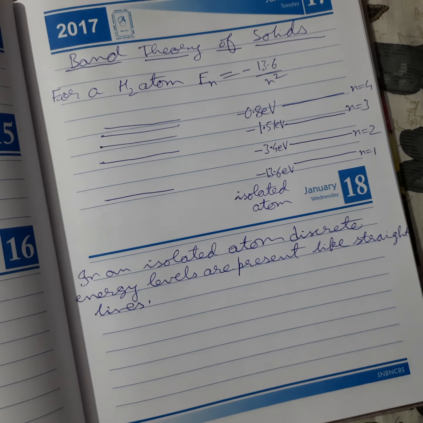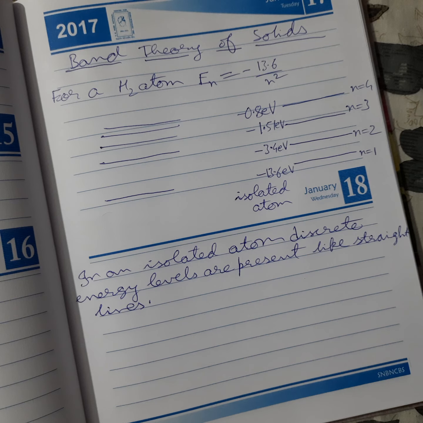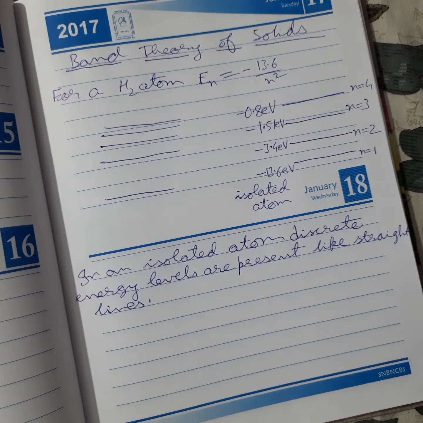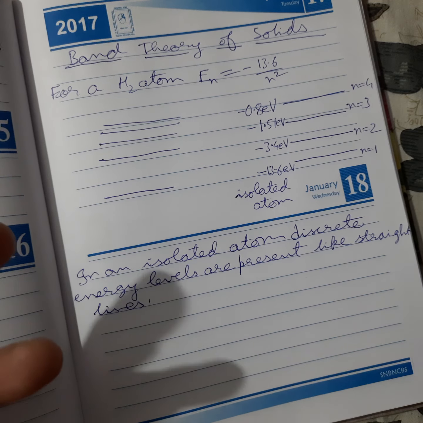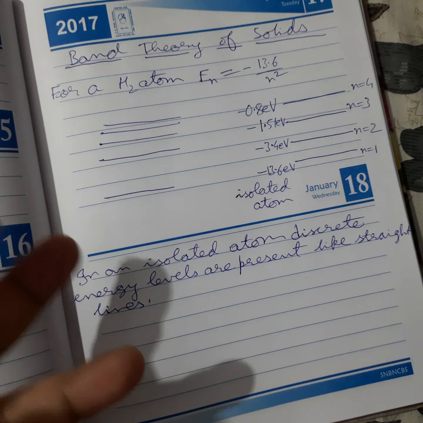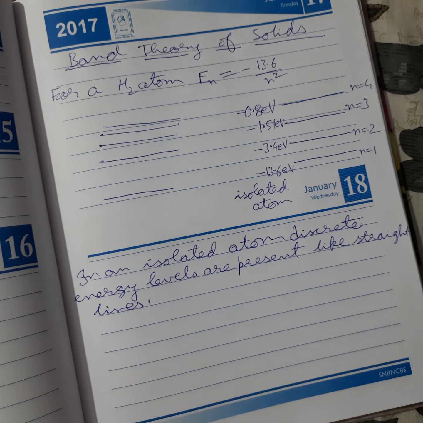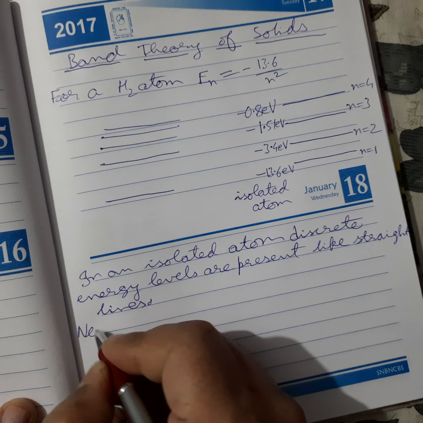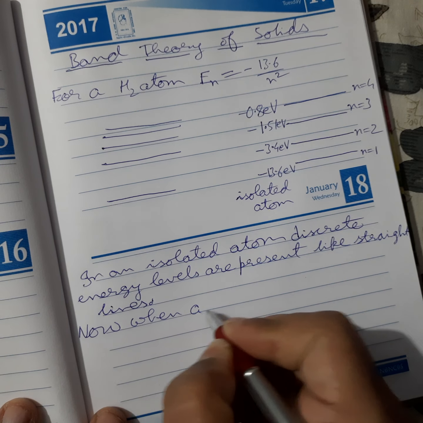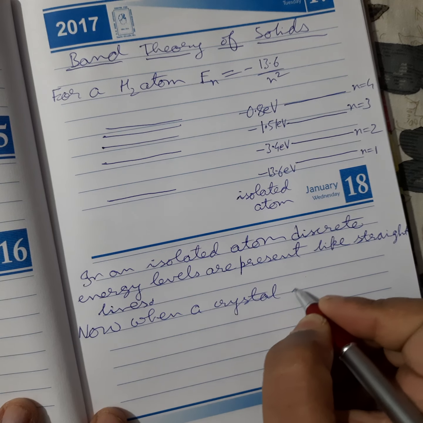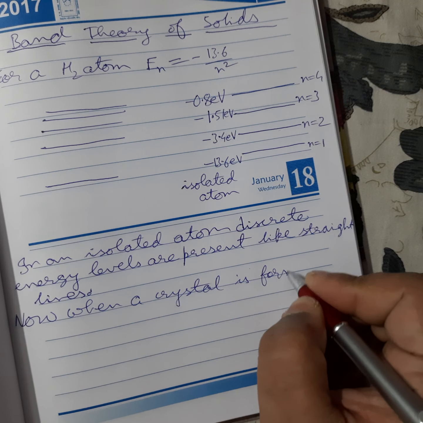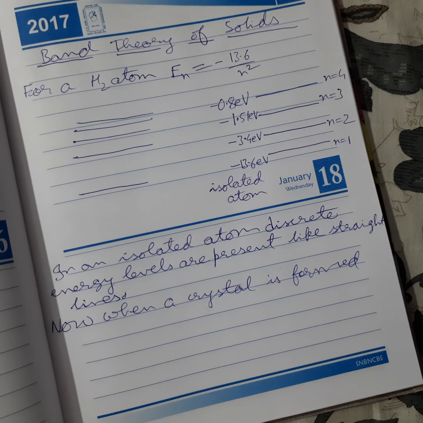Okay, and so how are these kind of things, which theory? According to Bohr's theory, this kind of thing happens. Okay, now the interesting thing happens when a crystal is formed.